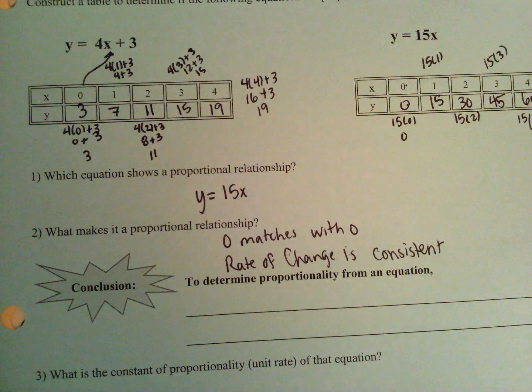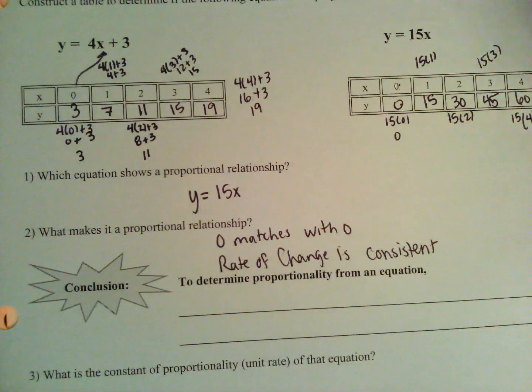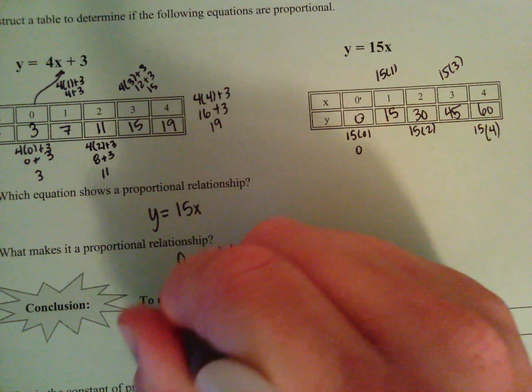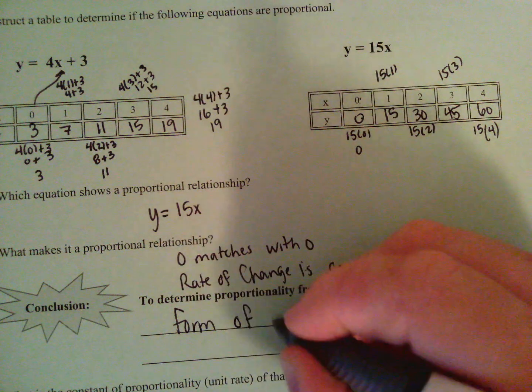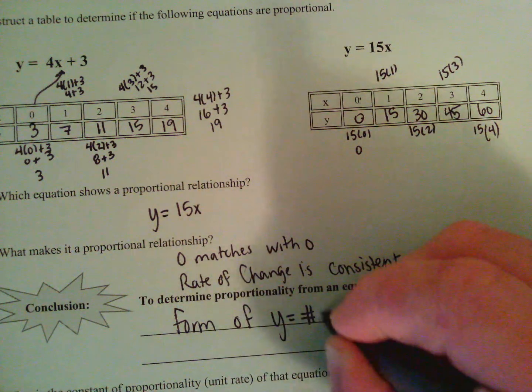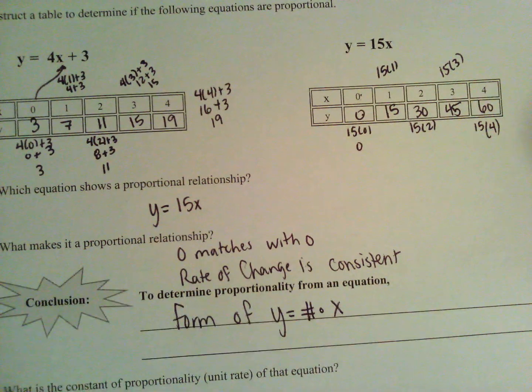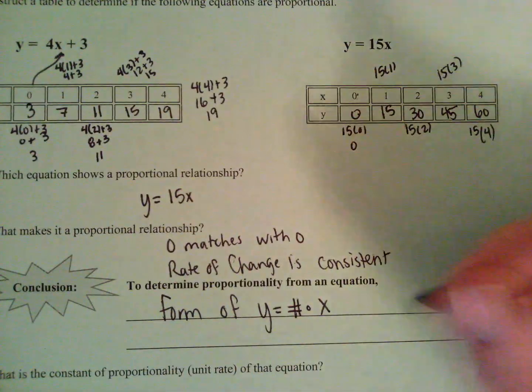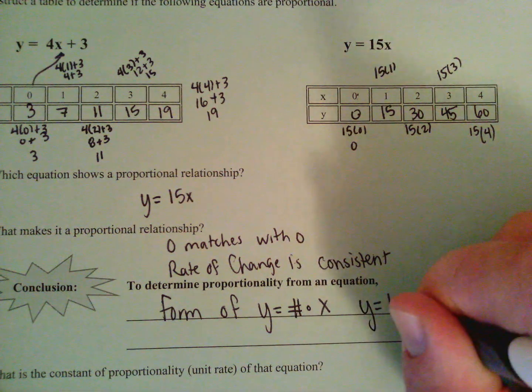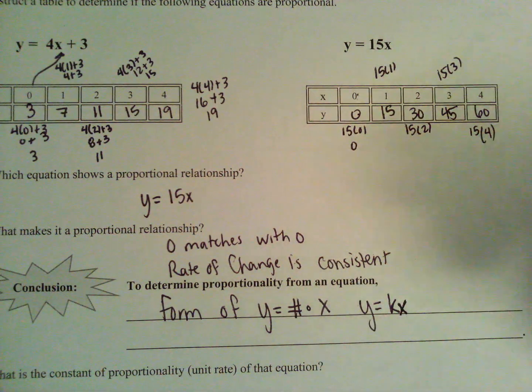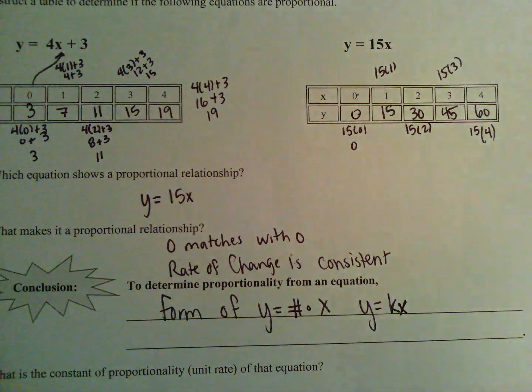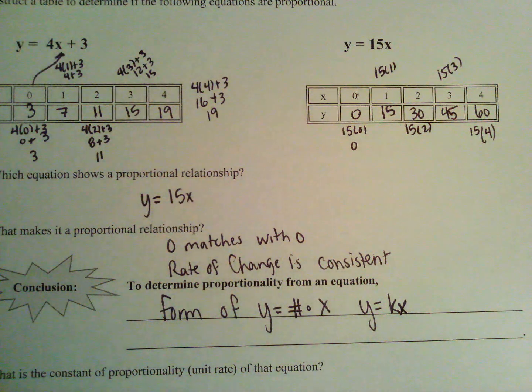What do you notice about this? To be able to determine the proportionality from an equation, you got to know that it has to be in the form of y equals a number times x. Well, we normally don't put number sign as a representative number. So we put k instead. So y equals kx. If it's in that form, there's no extra plus, there's no extra variables, none of that, then it's proportional.